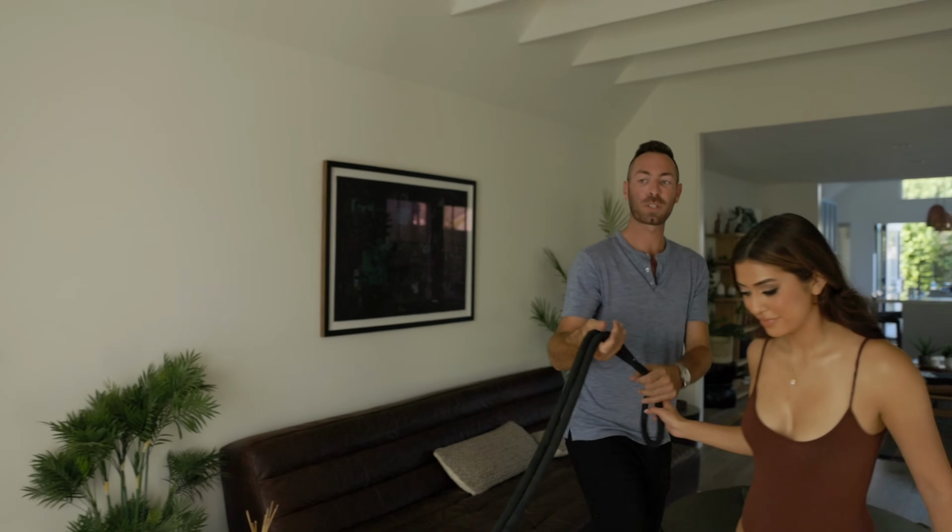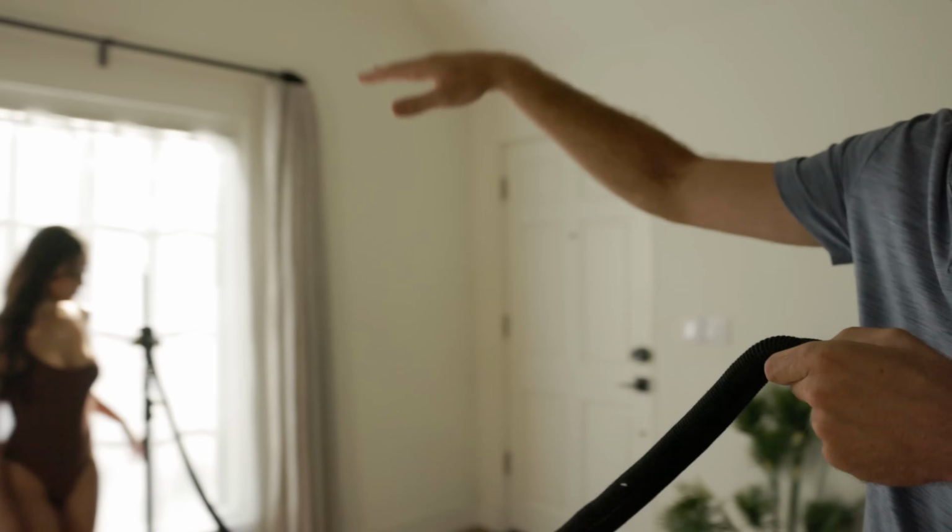Then we can do the reverse, which is where she will stand by the window, and in this straight line between me and the client and the light source, this is going to create a silhouette. Also looks really good, definitely not how you create dark and moody portraits.